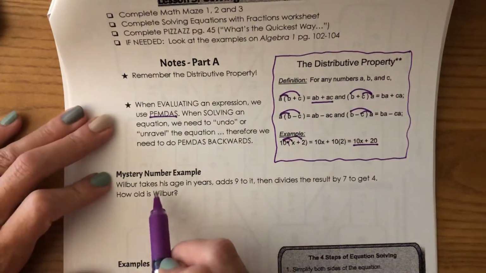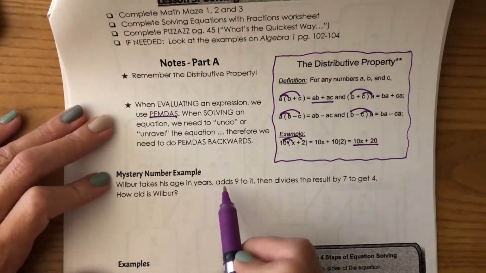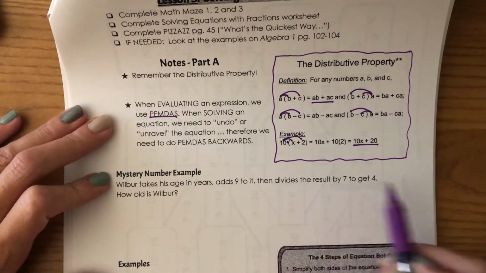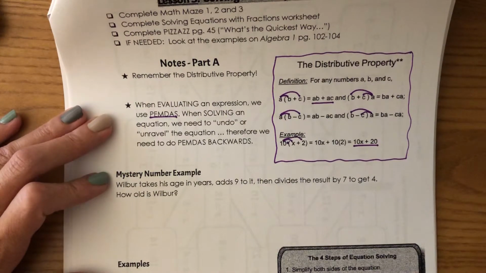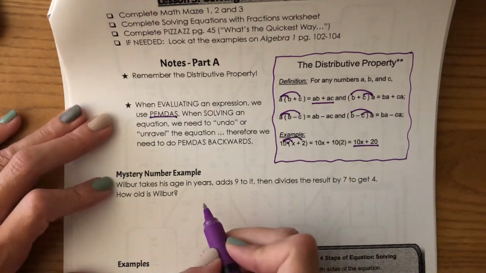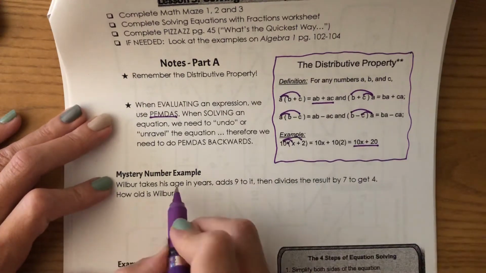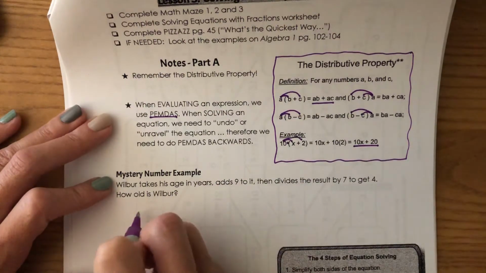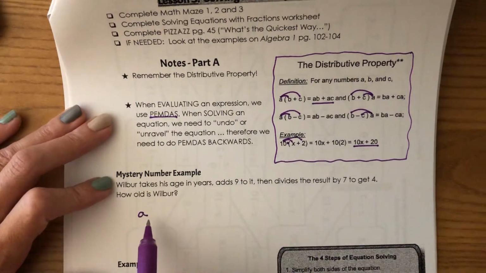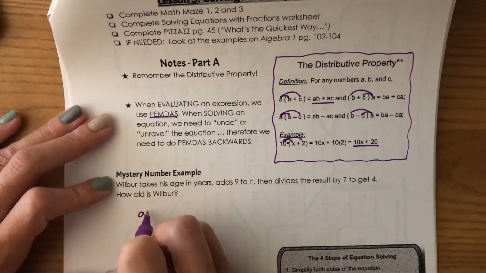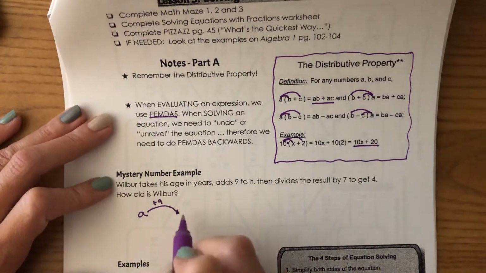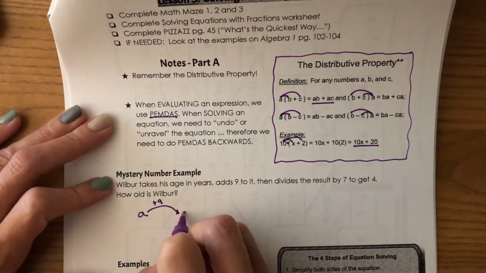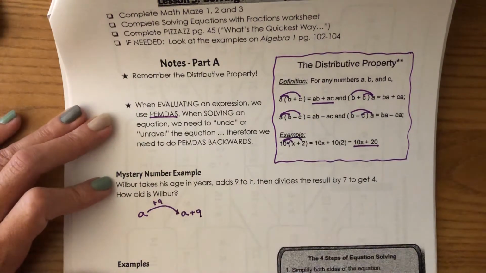So, Wilbur takes his age in years, adds 9, and then divides the result by 7 to get 4. How old is Wilbur? Well, let's set up an equation here, and I'm going to do this a different way. He takes his age in years, so I'm going to call his age A. He adds 9 to it, so I'm going to draw adding 9 to it. As an expression, this is now A plus 9.